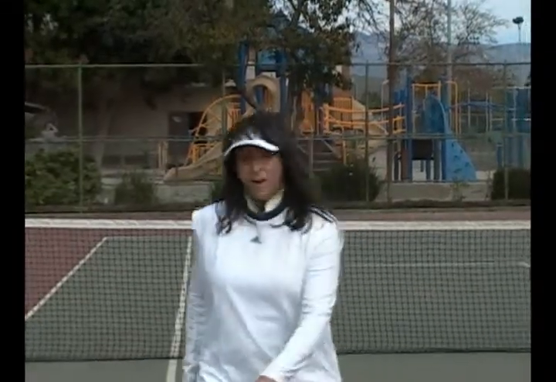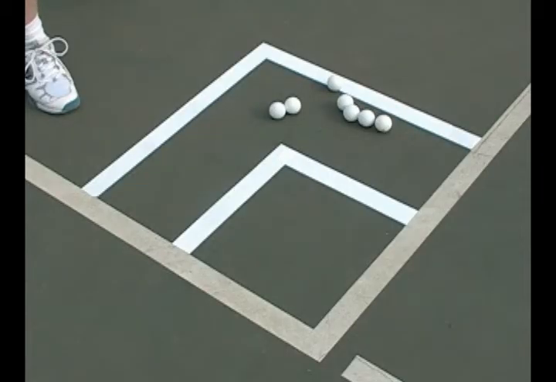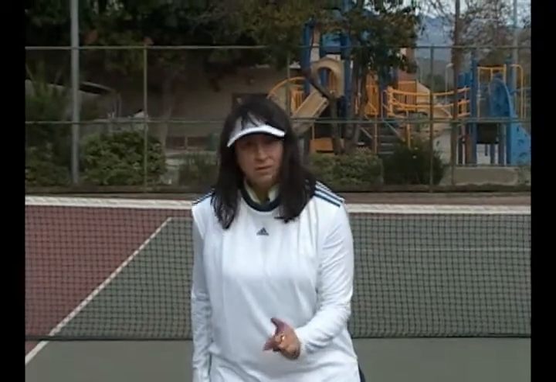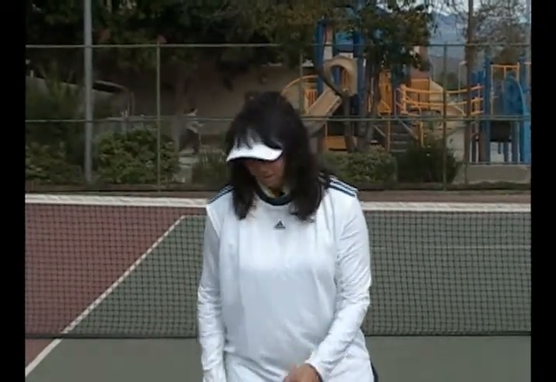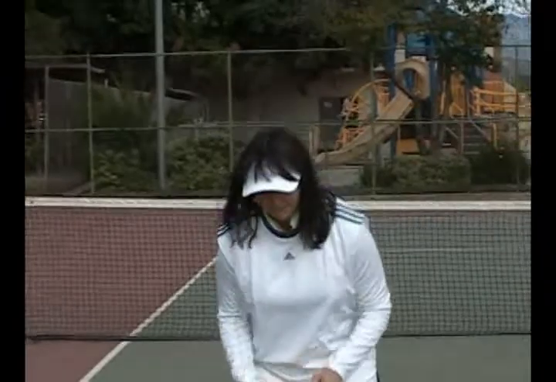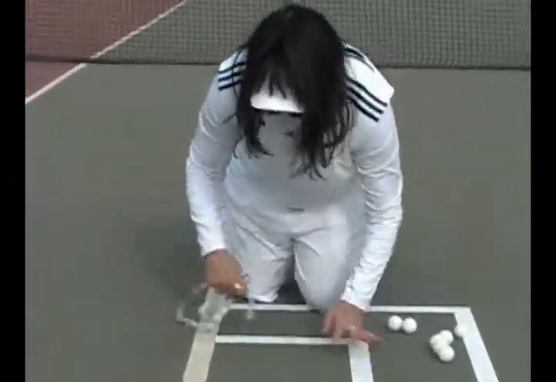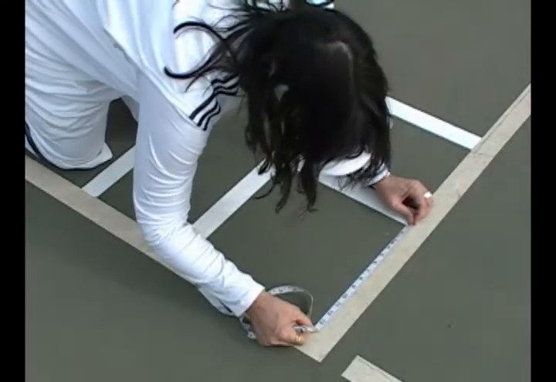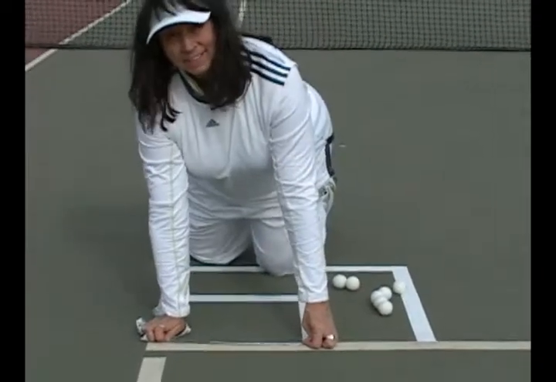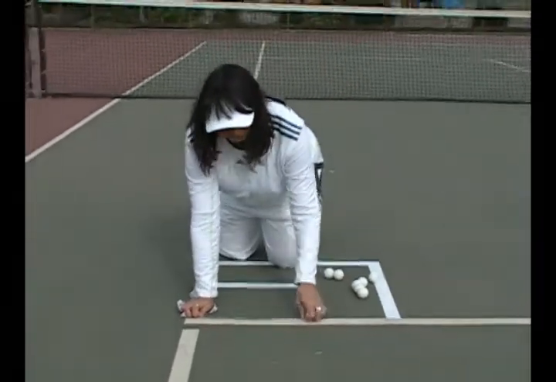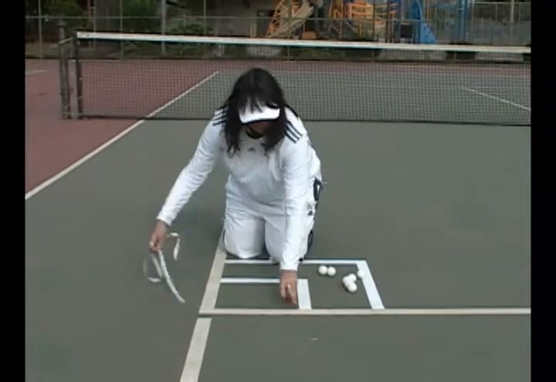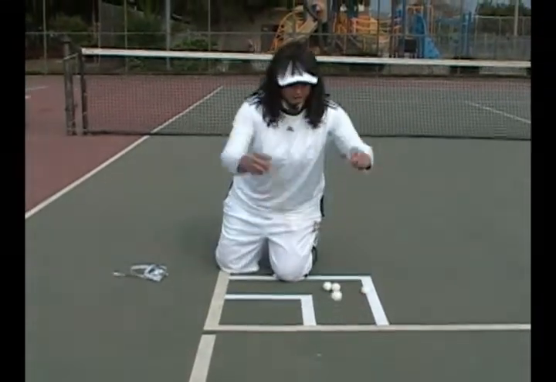Okay, now I've got to measure this first document because remember, you can't trust what you see here on your monitor. So let's see what size this is. Okay, it's exactly 1 inch. So I have a 1 inch document here, and let me get my pixels.